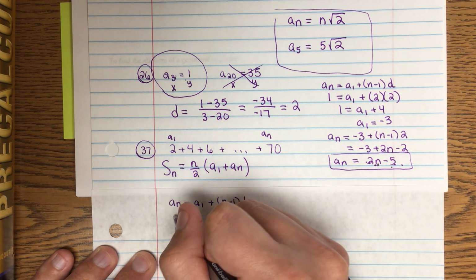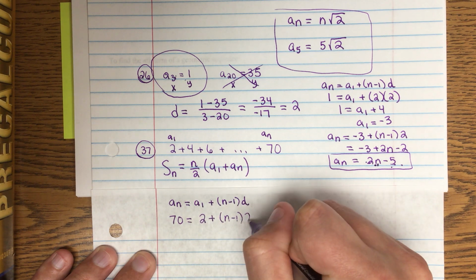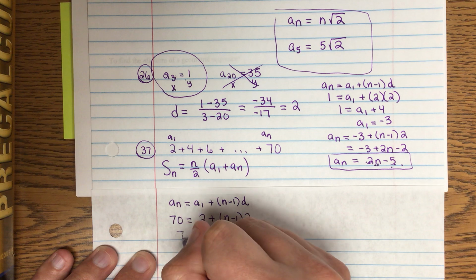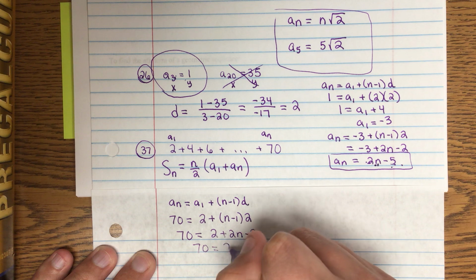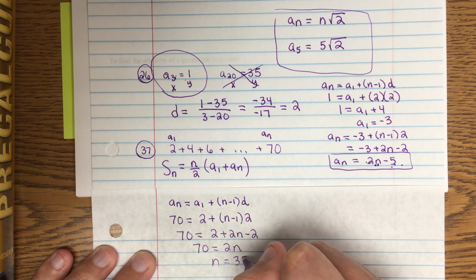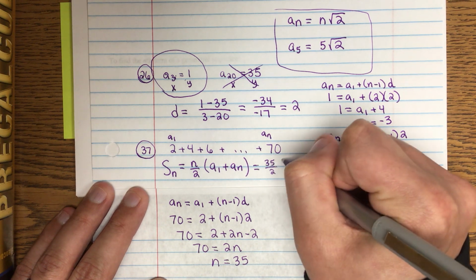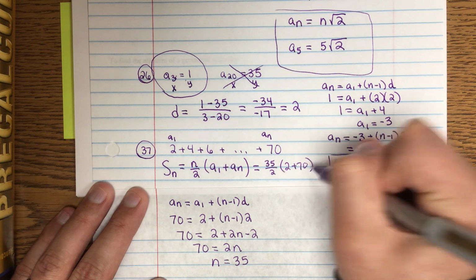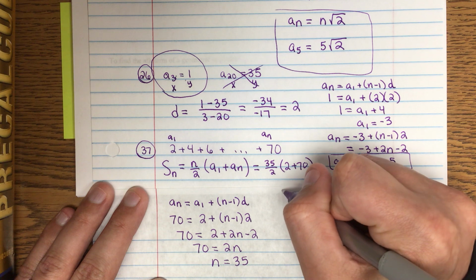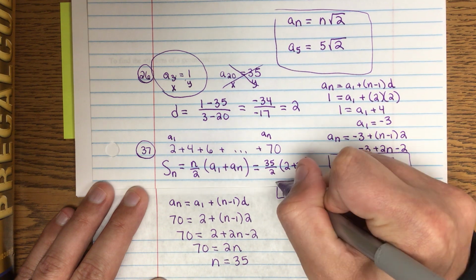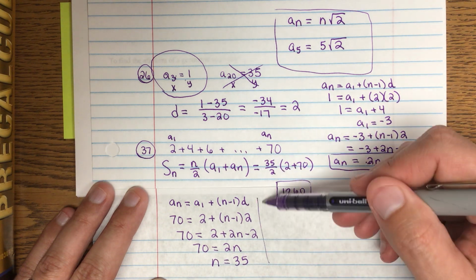I know that the last term is 70, the first term is 2, and the difference is 2. They're adding 2 every time. So then if I distribute and combine like terms, n is going to be 35. And now that I know it's 35, I would come back up here and do 35 over 2 times 2 plus 70. And that is going to give you 1,260 for that answer.